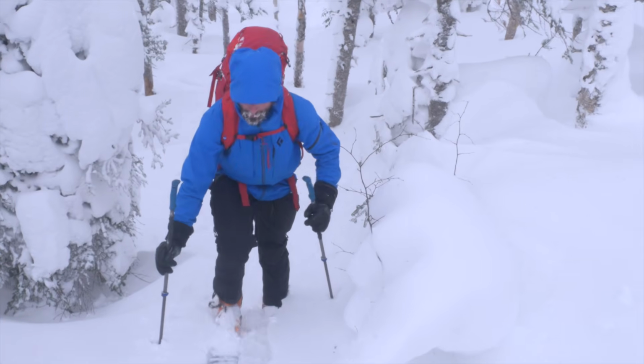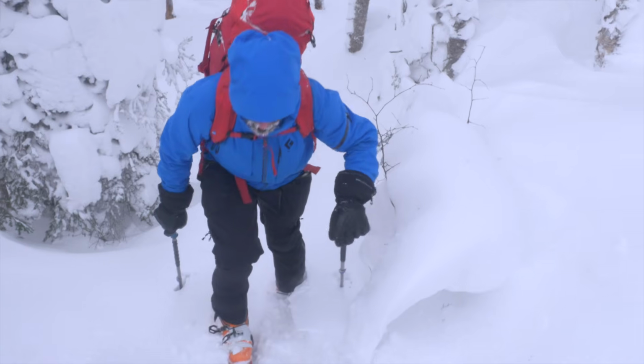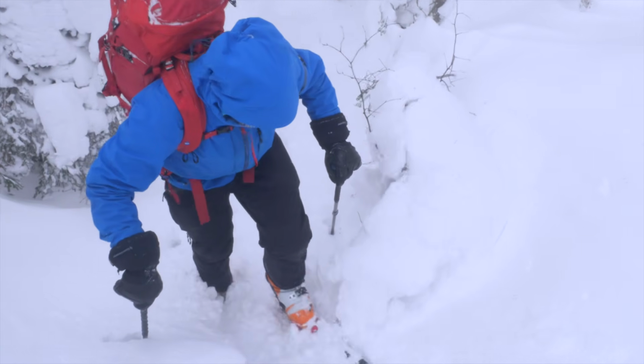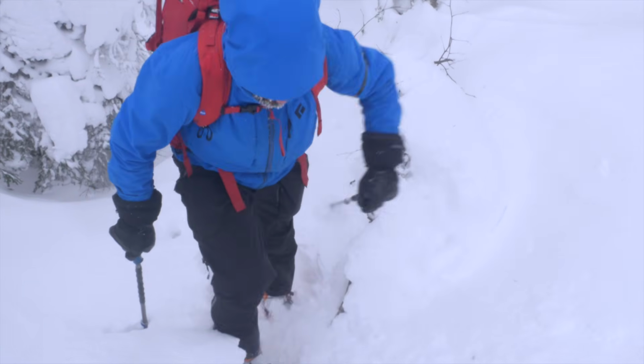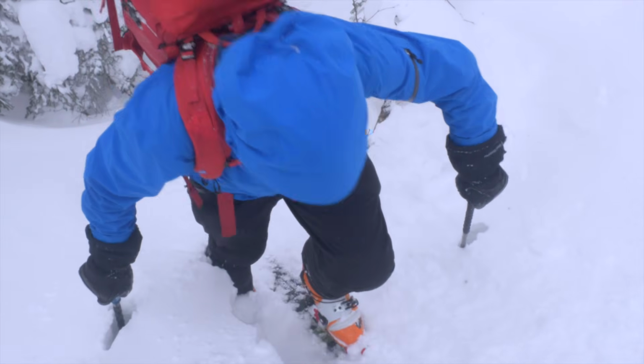Another thing is the poles. When it's getting steeper, I will put my hands at the top of the pole and get them really close to my hips. And also move them in small increments and then make small strides for the last push.